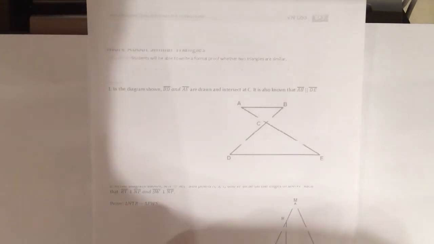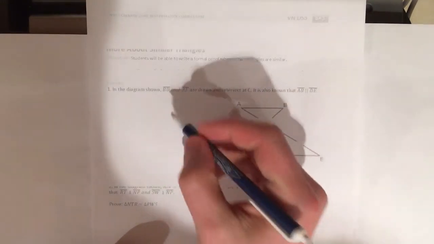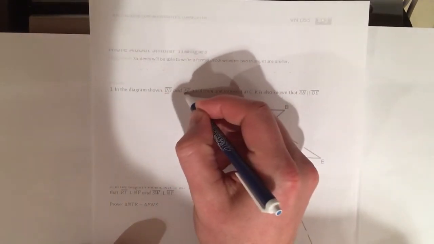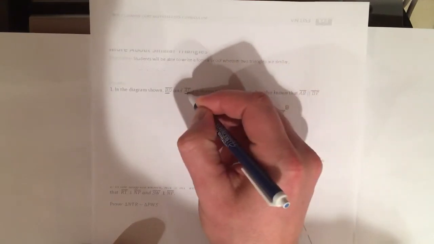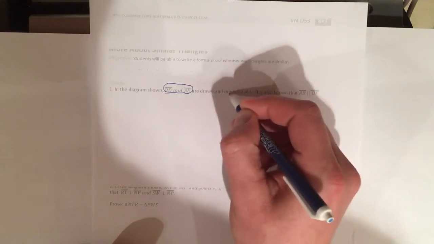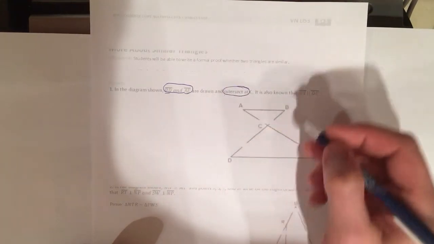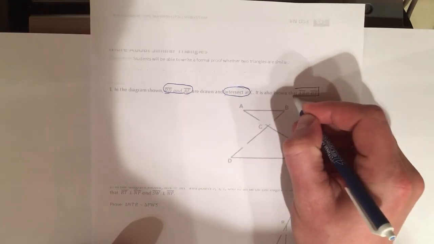Again, we're going to work on proofs, so your objective is that students will be able to write a formal proof of whether two triangles are similar. As we look at the first problem here, we know that BD and AE are drawn to intersect at C. So this information is really important. We also know that the two lines are parallel.